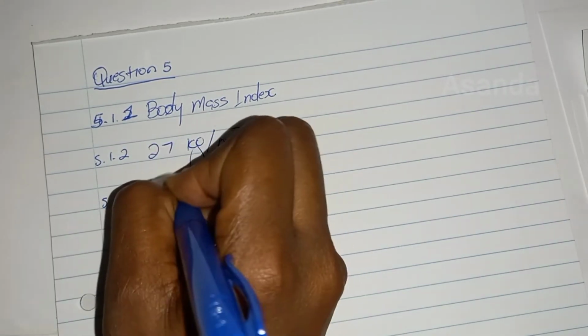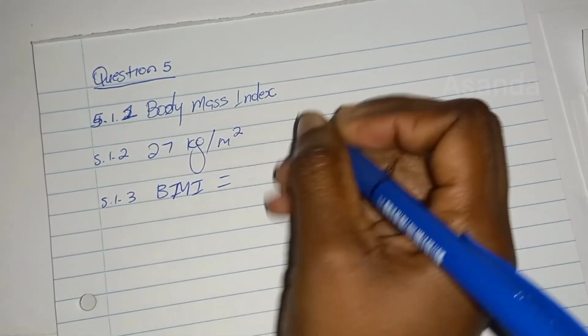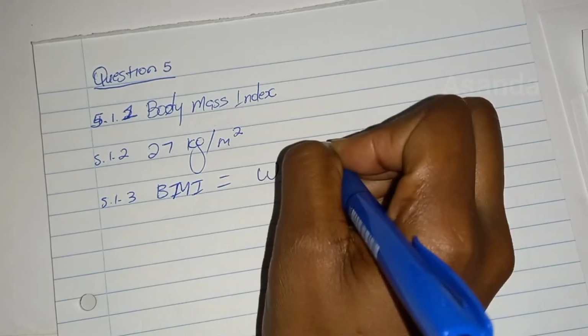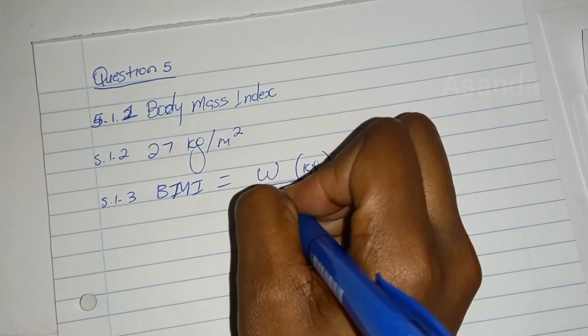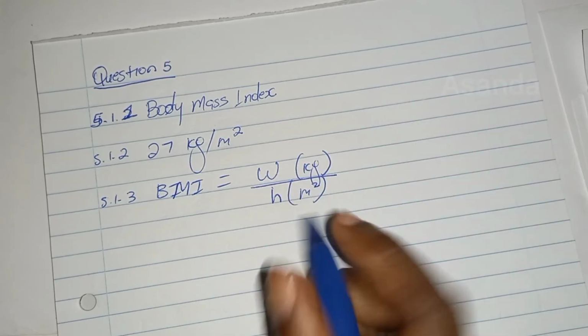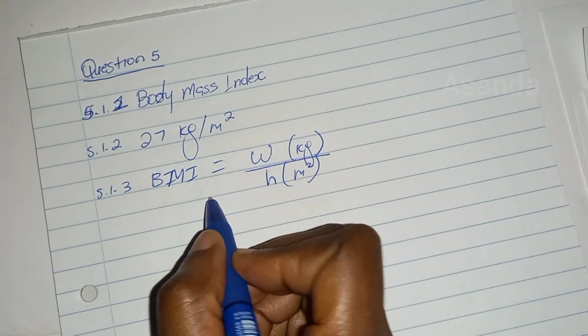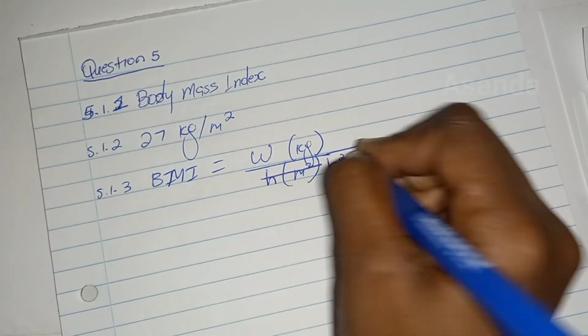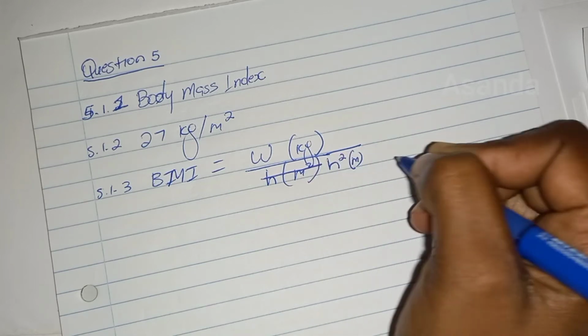The formula says BMI is equal to weight in kilograms divided by height in meters squared, right? So this is actually height squared in meters.